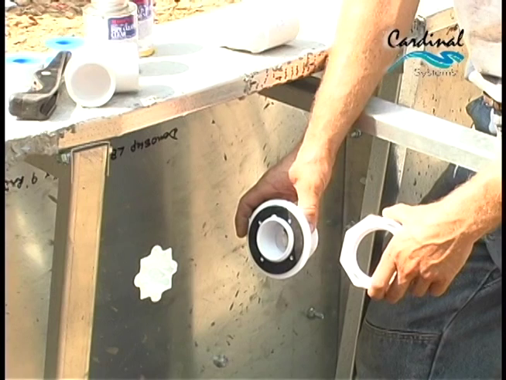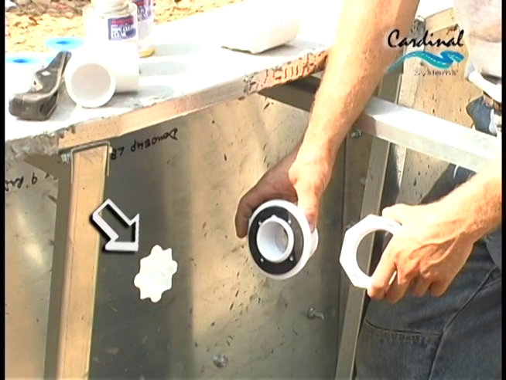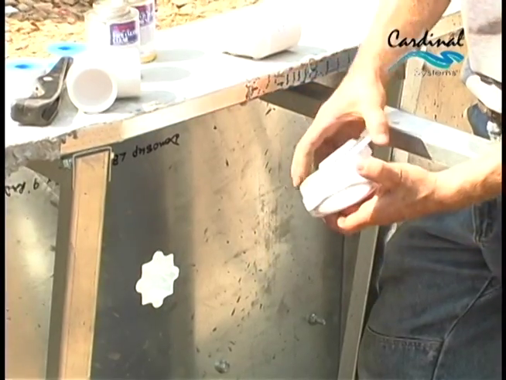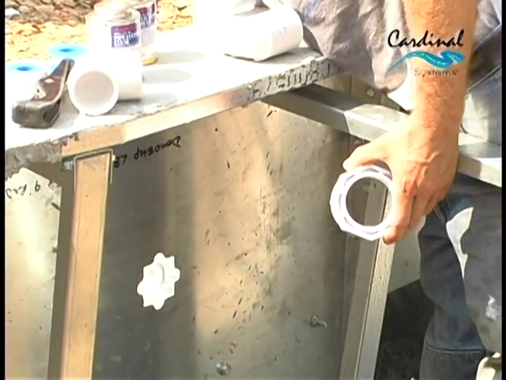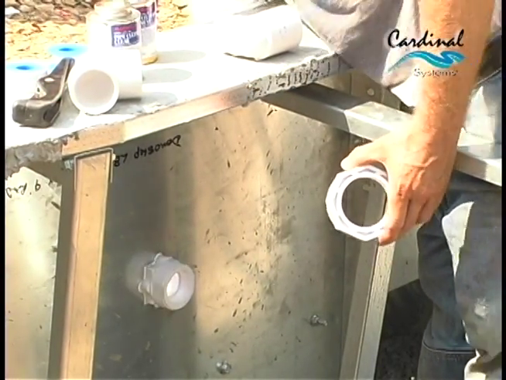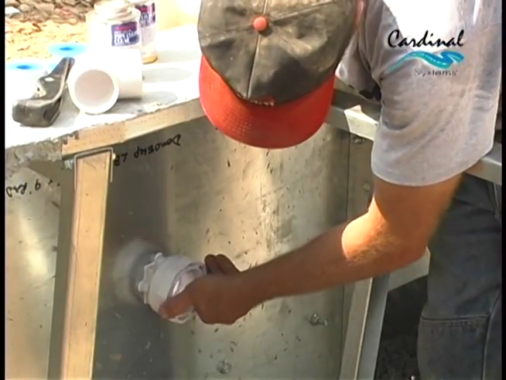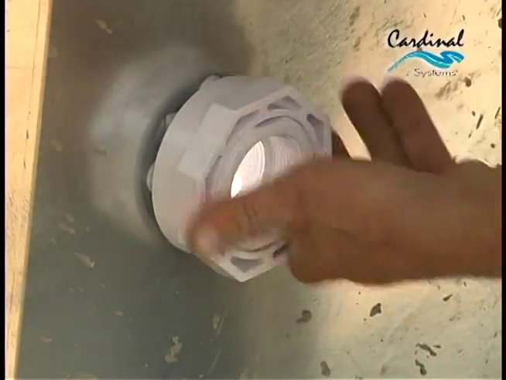You also need to plumb the return. Notice the notches in the return opening in the panel. This is notched to prevent spinning of the fixture while tightening. The return is installed by reaching over the pool wall and passing it through the notched opening. Then, thread the nut to secure it.